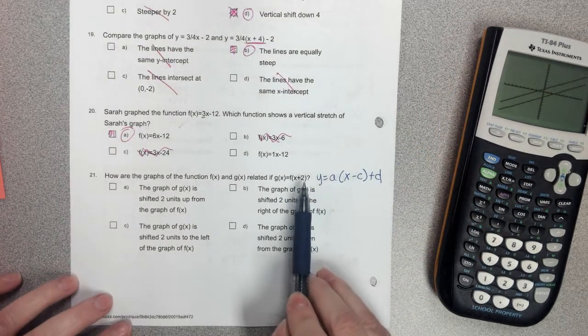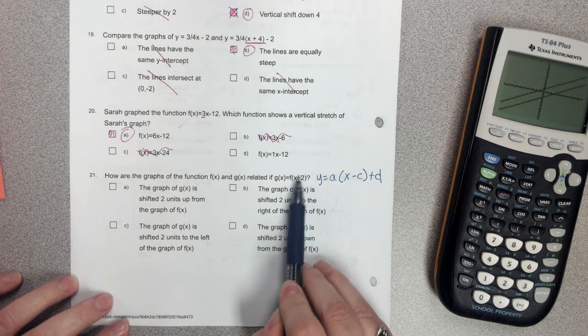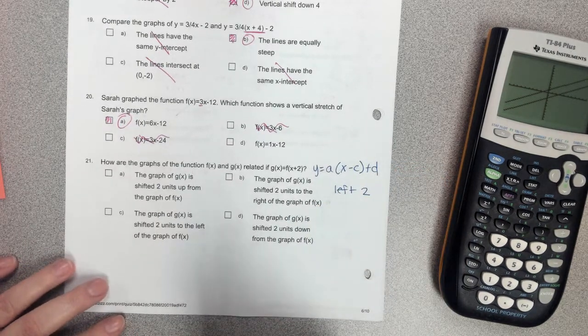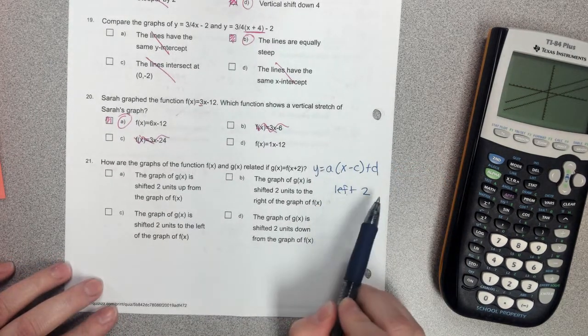This plus 2 is inside my parentheses. That means it's going to go left or right. Since it's positive, that means it's going to be shifted left 2. All right, so now let's look at that. I want to go left 2.